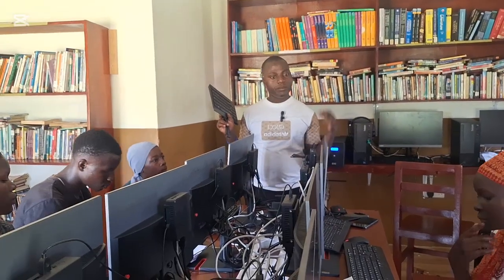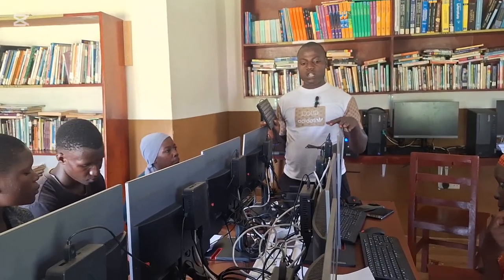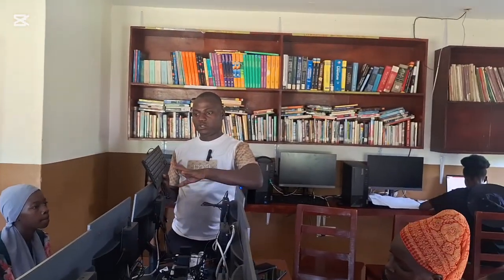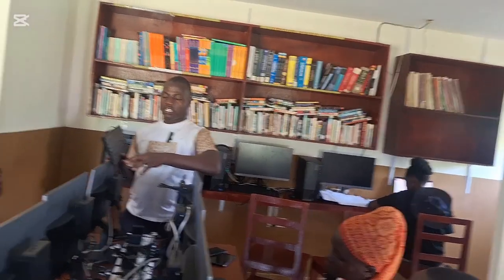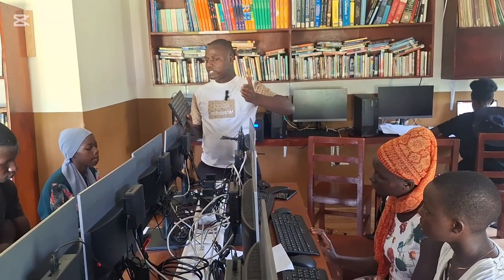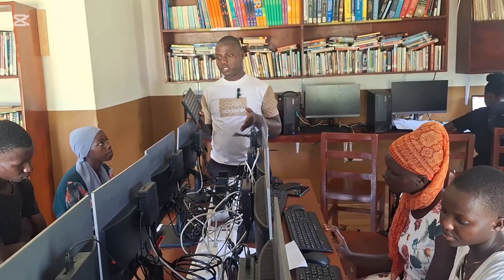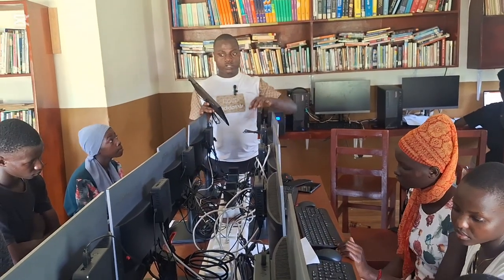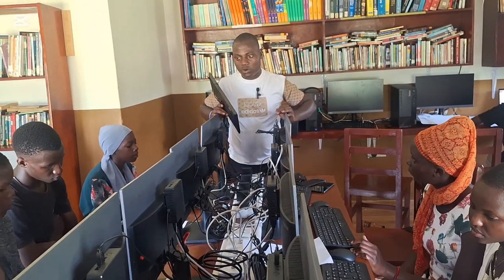For example, when you're typing your name, the first letter should be capital and the rest of the letters small. So when you're starting to type, you press caps lock, it turns to capital, you type your first letter, then you press it and it goes back to small.